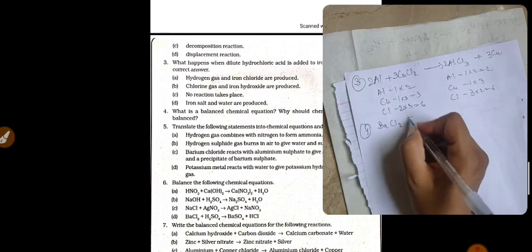Question number 4. BaCl2 plus K2SO4 gives barium chloride plus potassium sulfate gives barium sulfate and KCl, potassium chloride.